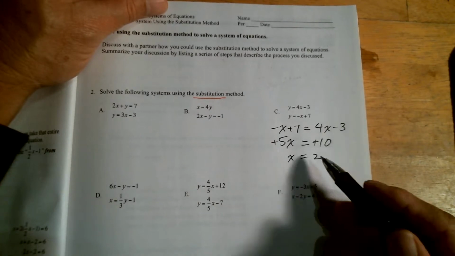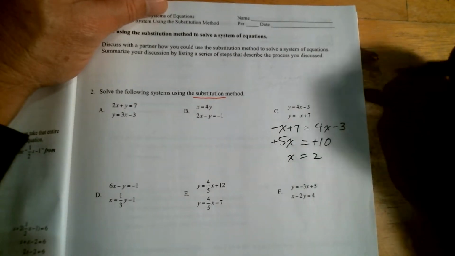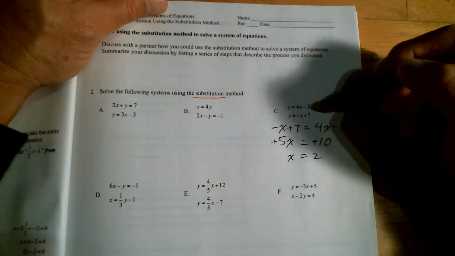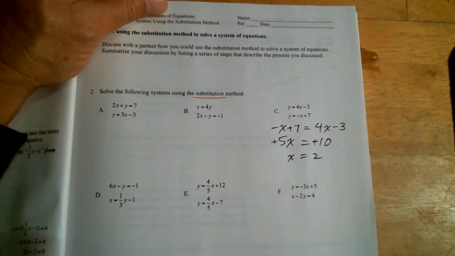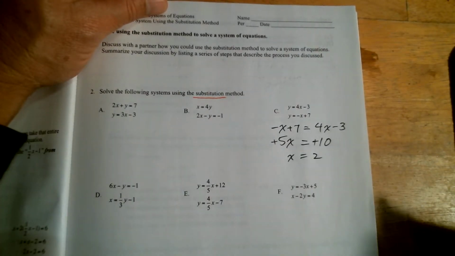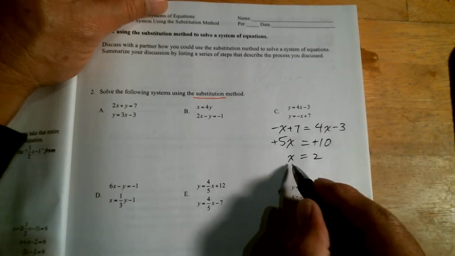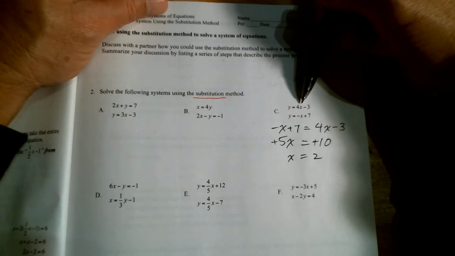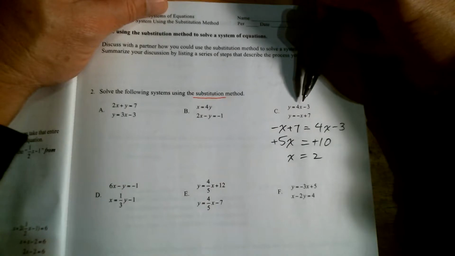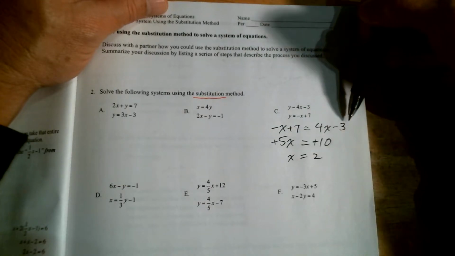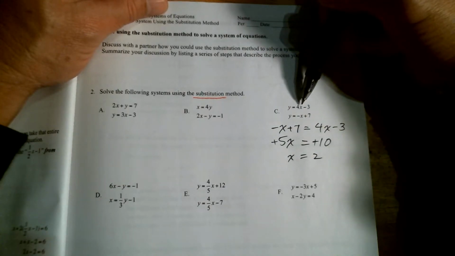Once I know x equals 2, I can substitute it back into one of these original equations right here. I could substitute it right there into the first one. This is a value of x, and this is x right here, which is the same thing. So I can just substitute this, stick it right in there.